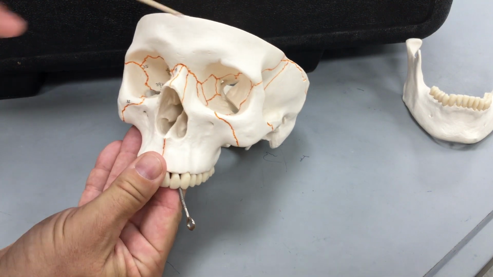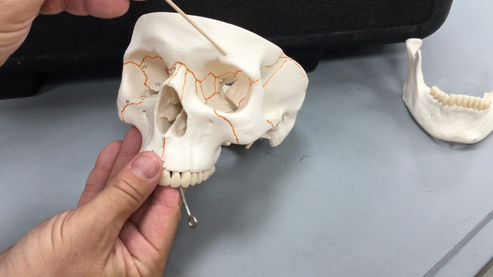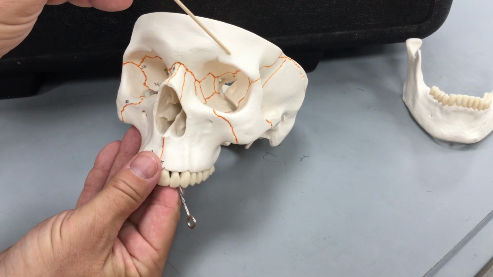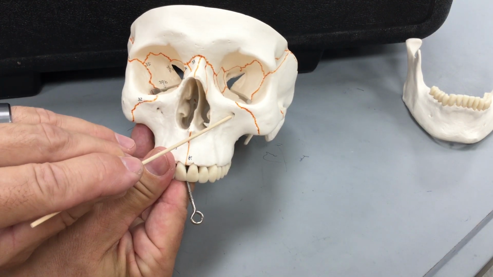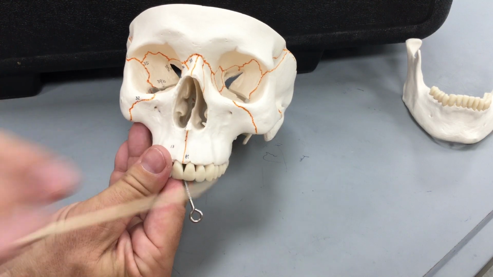Above and below the orbit, we don't show it on this model, but there would be a foramen here. This would be the supraorbital foramen. Then this would be the infraorbital foramen. Right? The infraorbital foramen is in the maxilla.